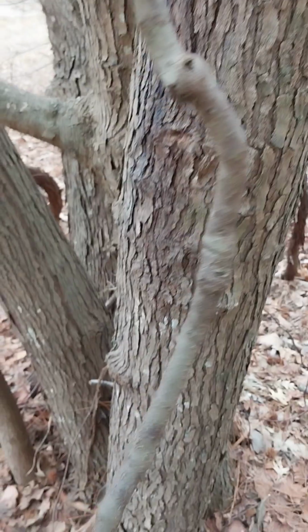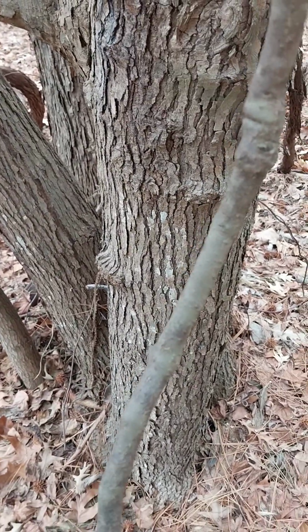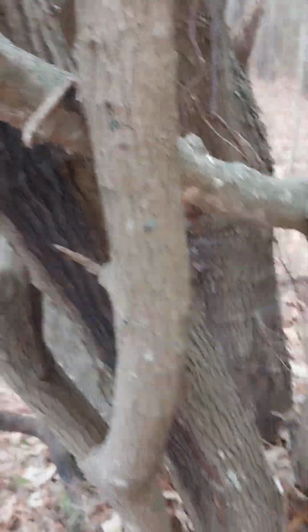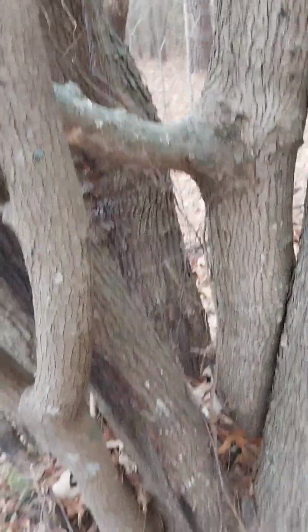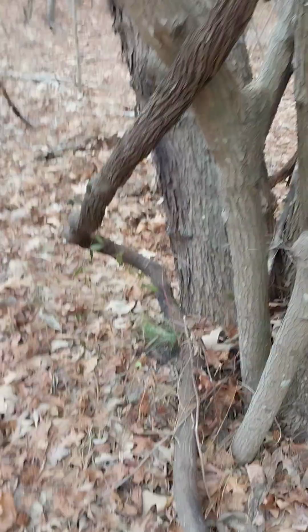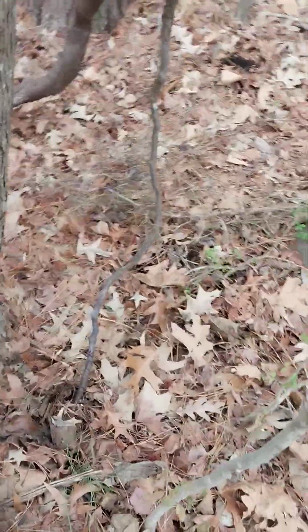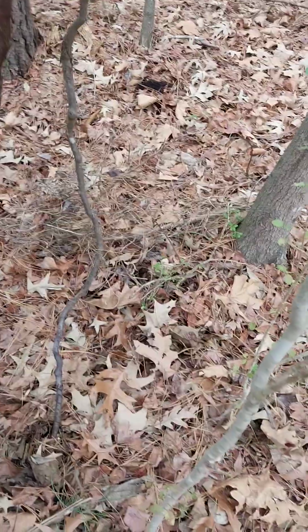Yeah, see, now this one's a bad one. This is the one we don't want on the tree. This one will kill it. And it's not a grapevine. It's probably a poison ivy or something like that, but you can see right here in perfect display your grapevines, which aren't going to hurt anything, and then your vines, which will kill the tree, hurt the plant.